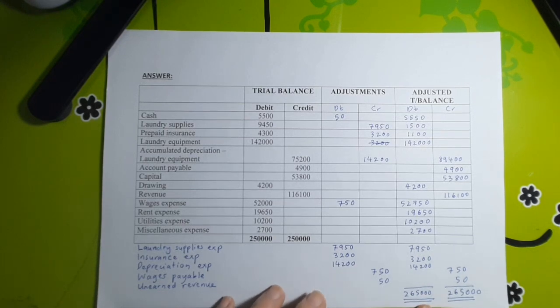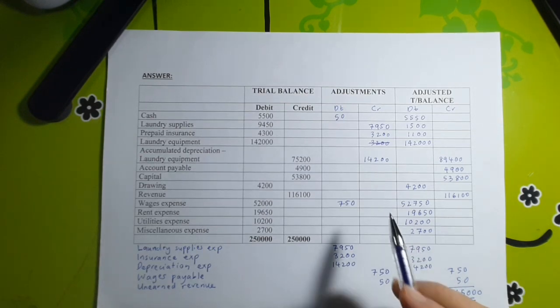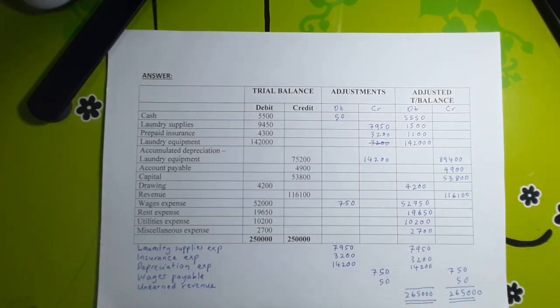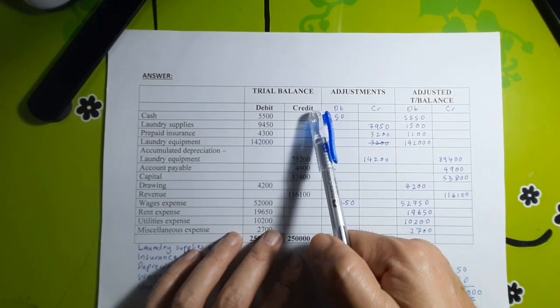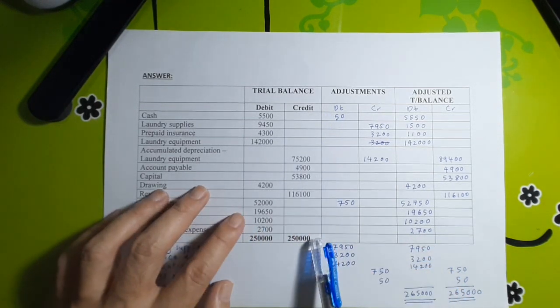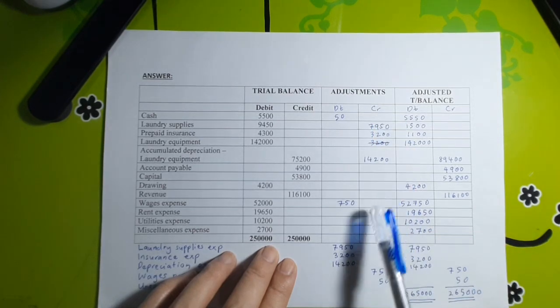Okay, remember the definition of adjusted trial balance. The definition is a trial balance after the adjusting entries. And then how to do it? To do it, you have to copy the trial balance, and then you have to show all the adjustments.